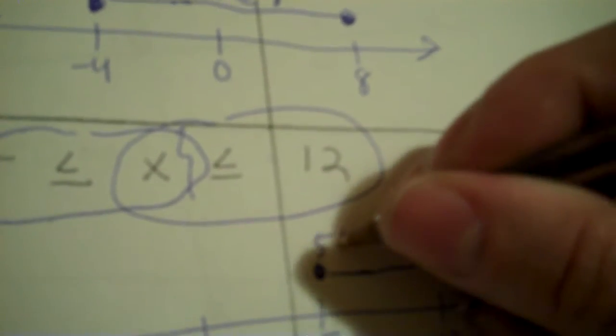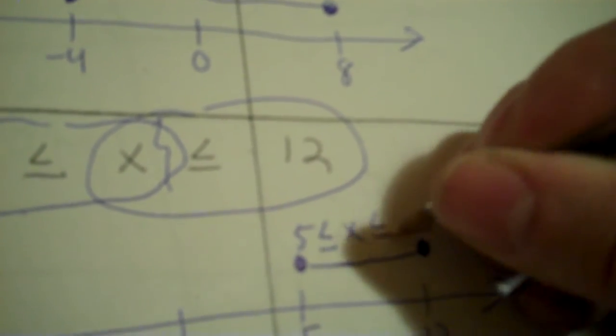So it's eating the x with the 5, eating the letter goes this way. And now with the x and the 12, it's eating the value of 12, so it goes back the other way. So they combine. So just copy it down. 5 less than x less than or equal to 12.